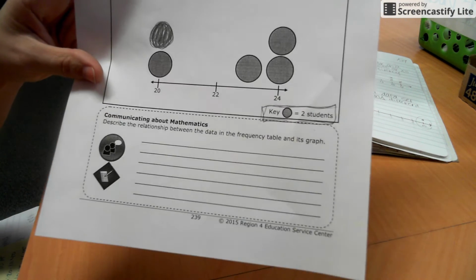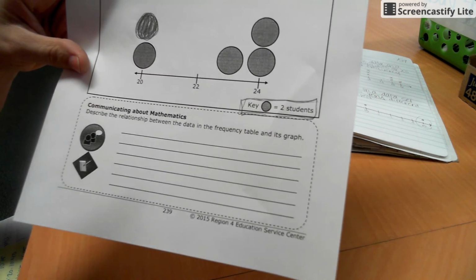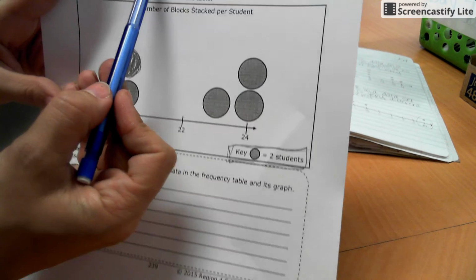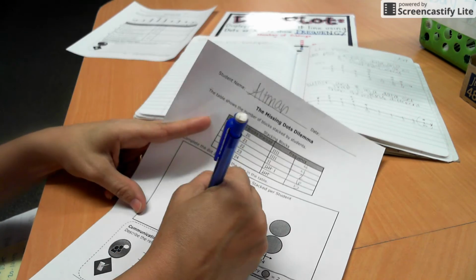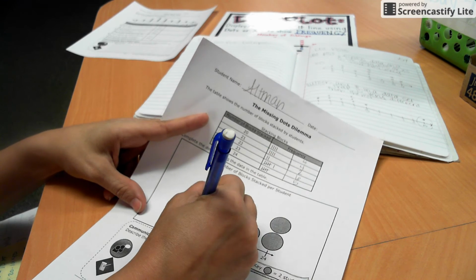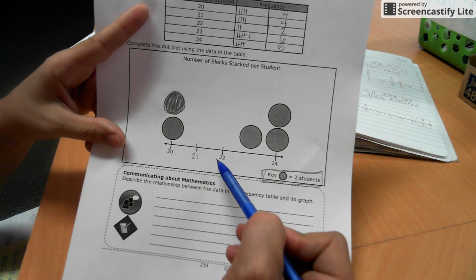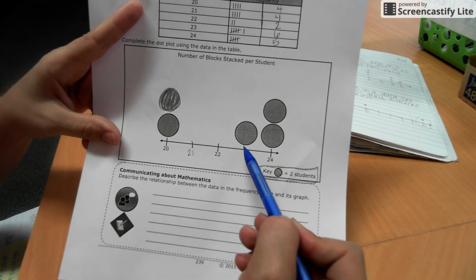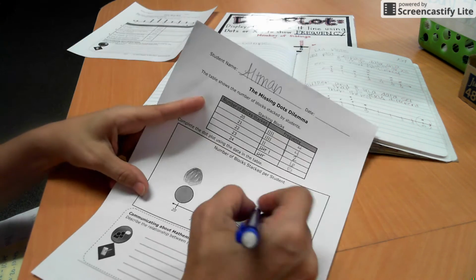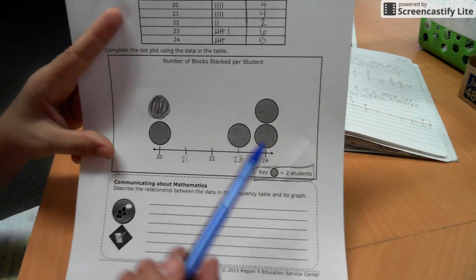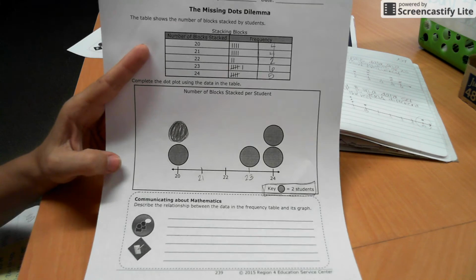And it doesn't have to be perfect. Mine is not perfect. Okay. So here's 20. There's 22, but I need to show 21. So I'm going to go halfway in between 20 and 22, and I'm going to write 21. Then I have 20, 21, 22. This one's going to be 23. And then I have 24.